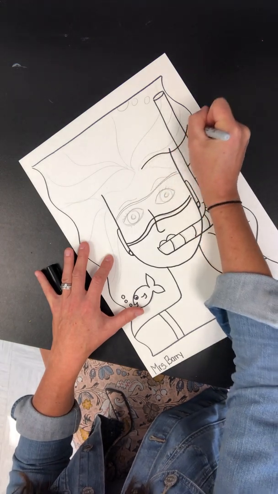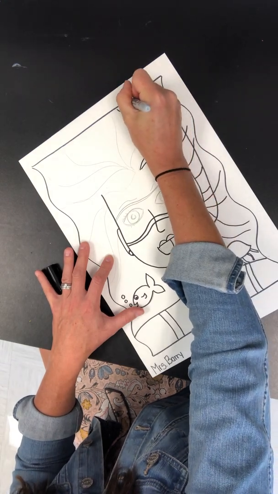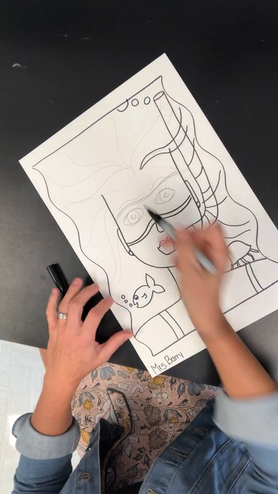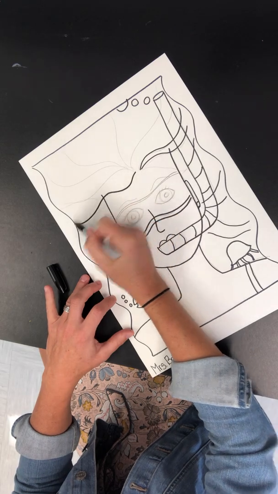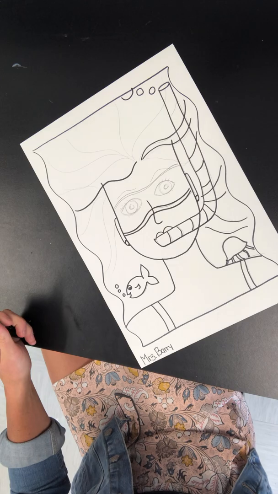And notice I used lines for my hair. I did not scribble it in and color it because I want to leave room later on for that. All right, so moving on, I would continue. I'm going to show you how you will then proceed.